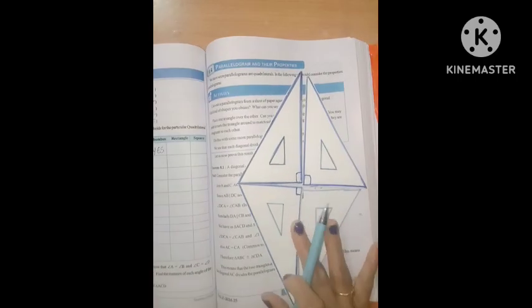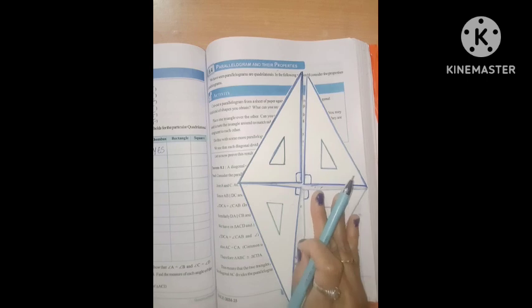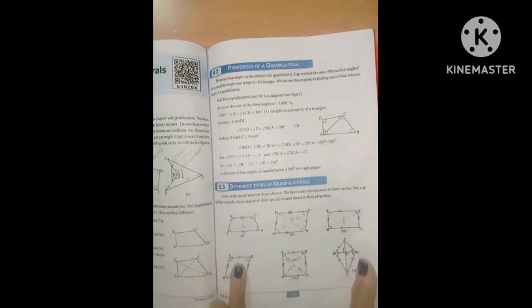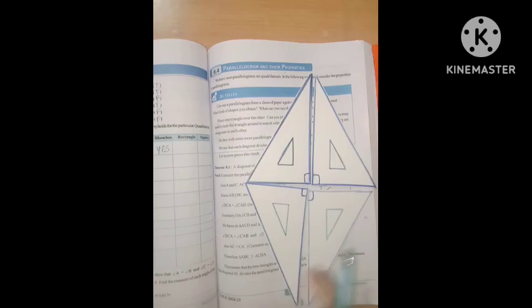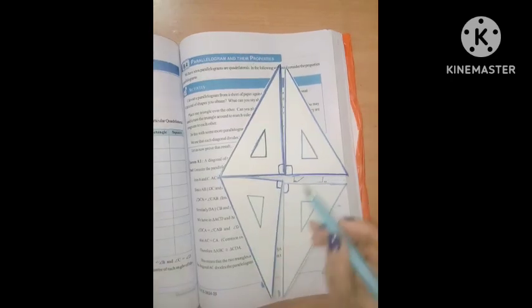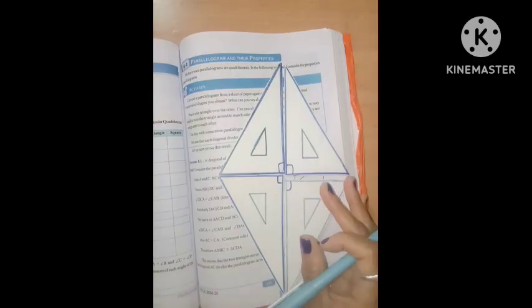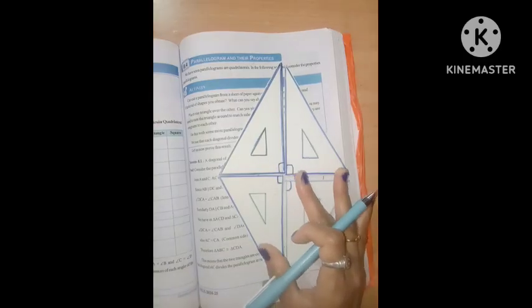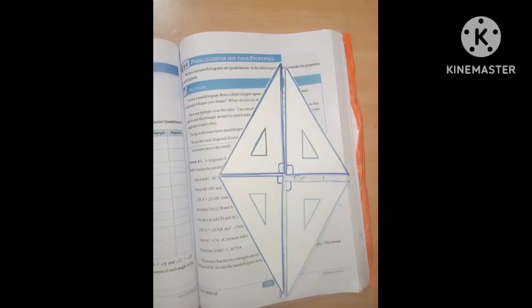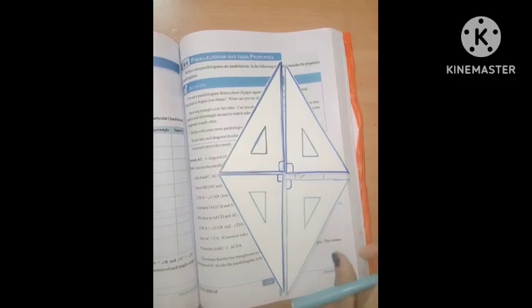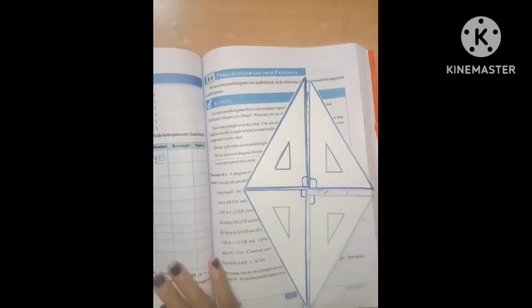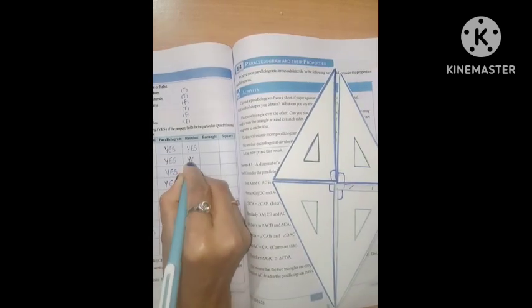Next one, second: two pairs of opposite sides are parallel. Look at this figure. Two pairs of opposite sides are parallel, so this side and this side are parallel. Why is this satisfied? A rhombus is also a parallelogram. Parallelogram means two pairs of opposite sides are parallel and equal. So this property is satisfied for a rhombus too. Are you clear? Are you understood? So it is satisfied. You write S.